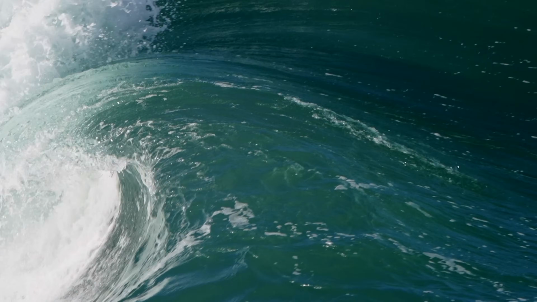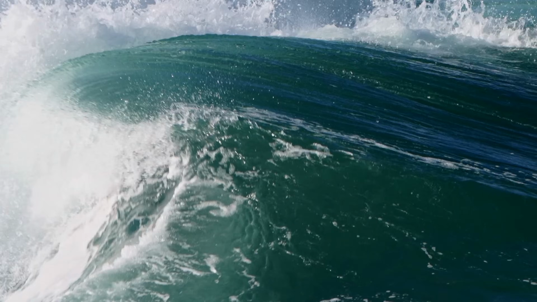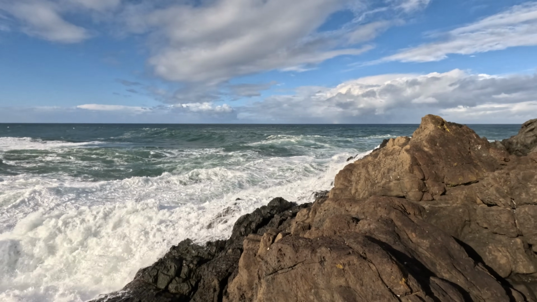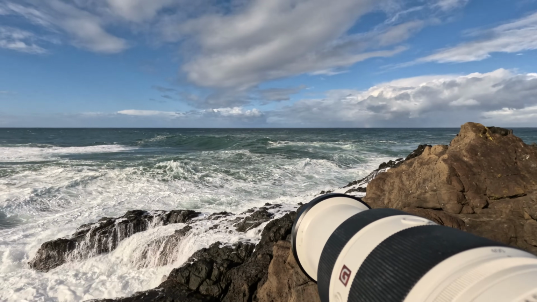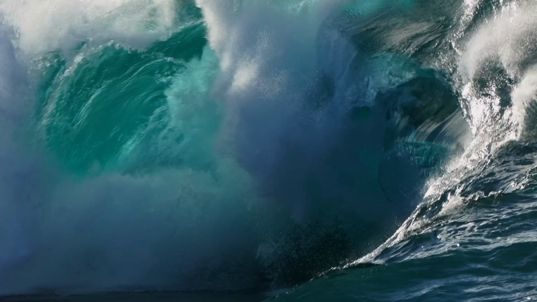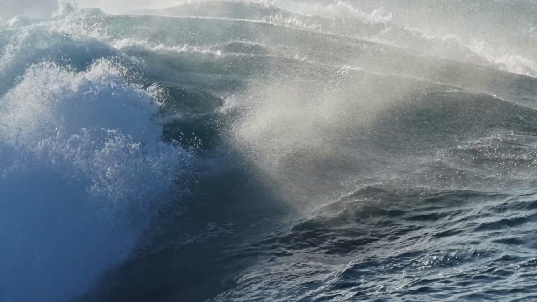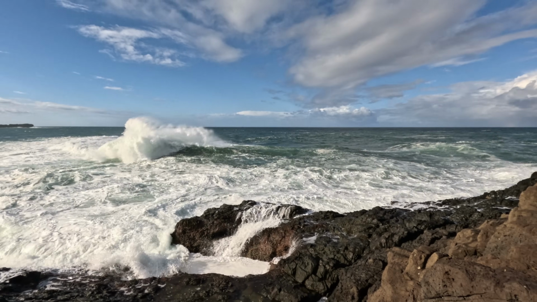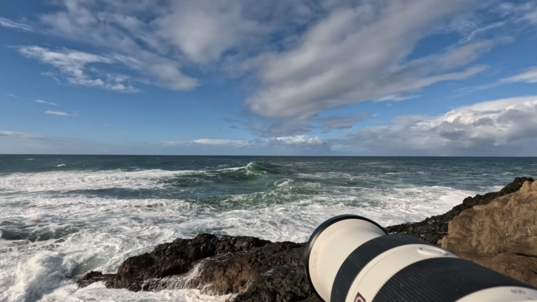I love the streaks, the curtains. Here we go again. Oh, the back of the wave there looks so good. The green and the blue. Oh, it's just fun, guys. Here we go.